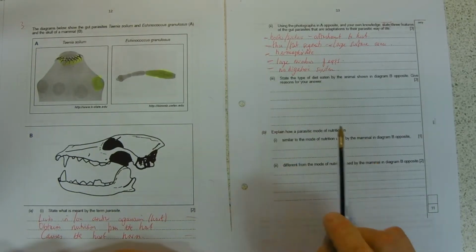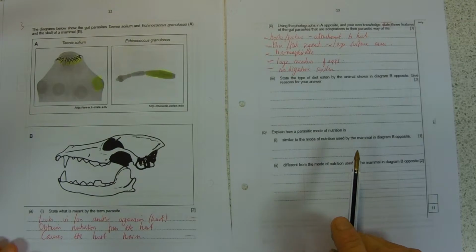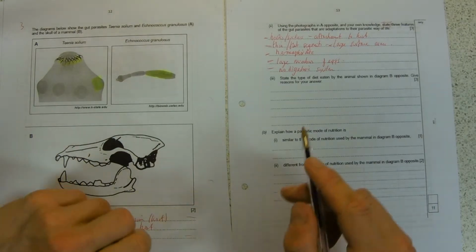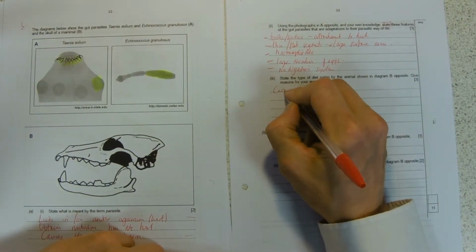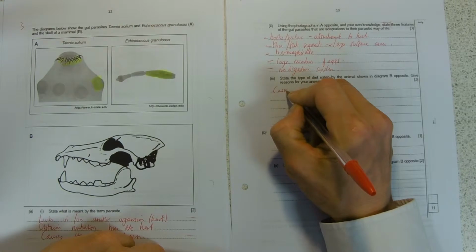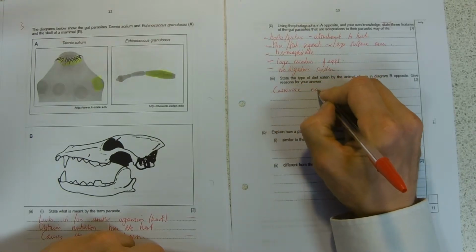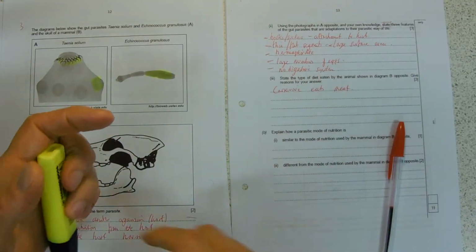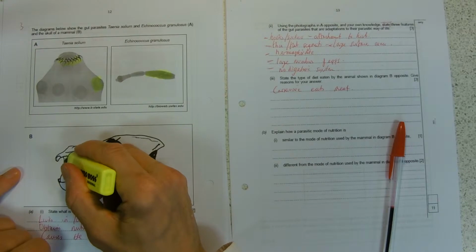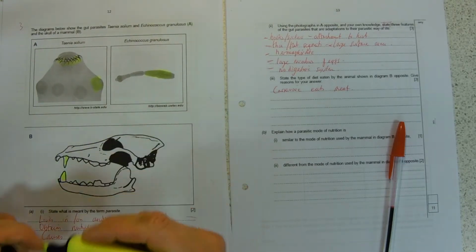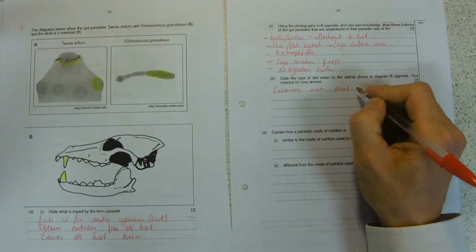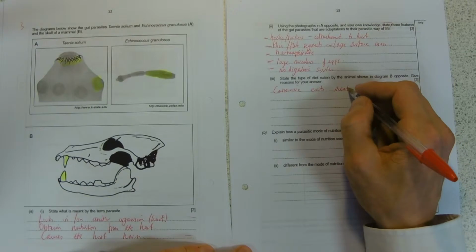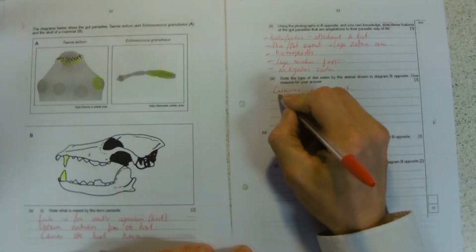And state the type of diet shown by diagram B, opposite, give reasons. So type of diet: it eats meat, so it's a carnivore. And what we need to do is use this evidence. You need to be careful with what you say about these different teeth. You need the right job. So, for example, canines.